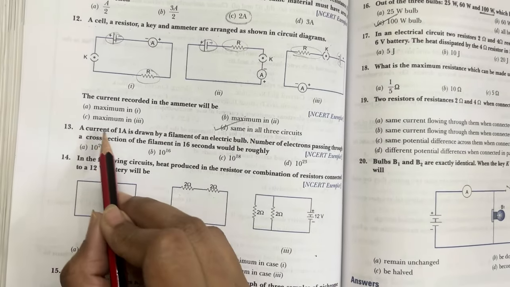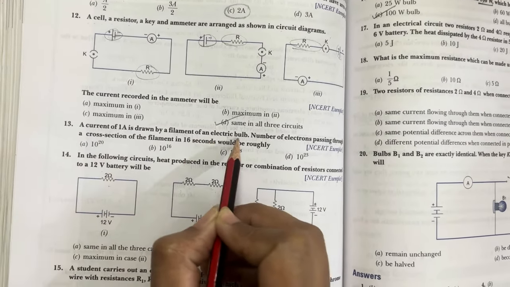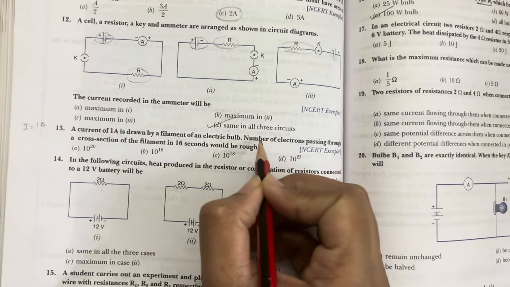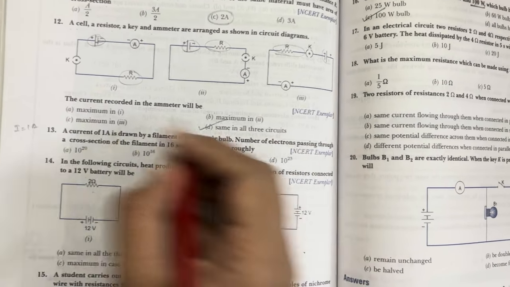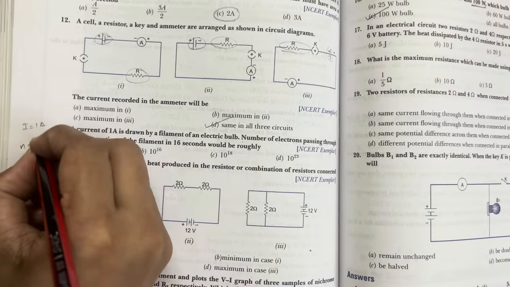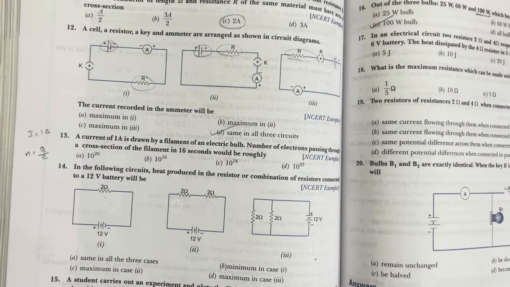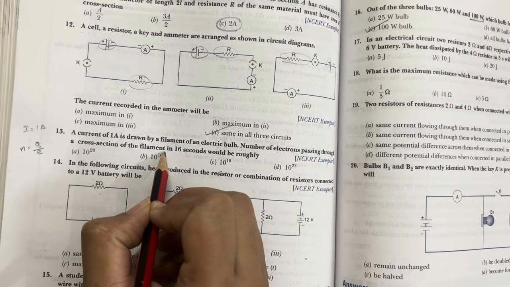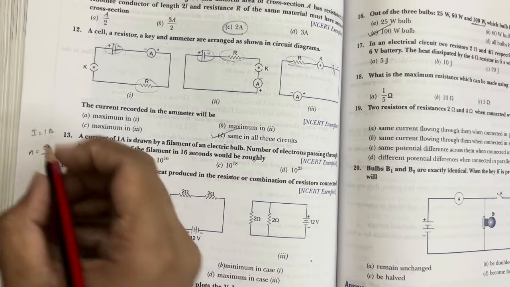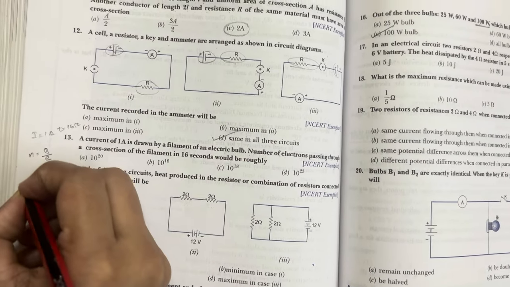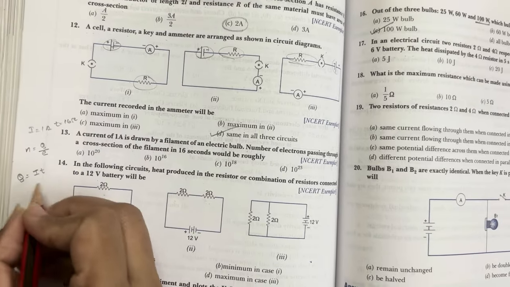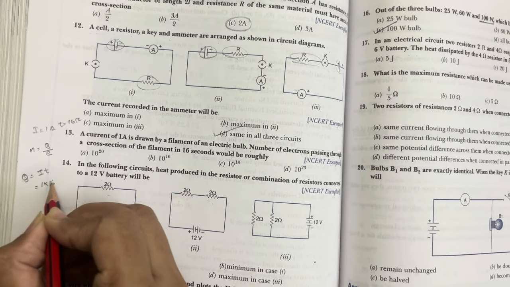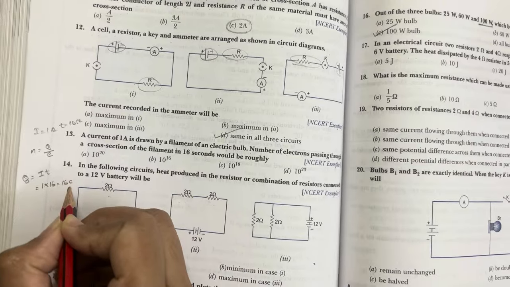Moving ahead, it is given that a current of 1 ampere is drawn by a filament of the electric bulb. The number of electrons passing through the cross section of the filament in 16 seconds would be roughly, okay, I is equal to 1 ampere. The number of electrons is given by the formula N is equal to Q upon e. The time is given as 16 seconds. The charge is equal to I into T, with I given as 1 and the time as 16, so 16 coulombs of charge are flowing.